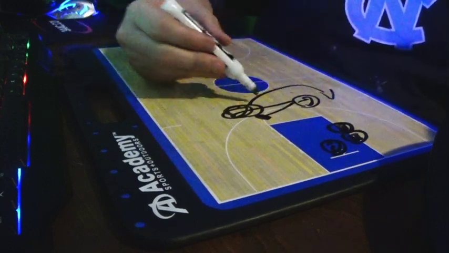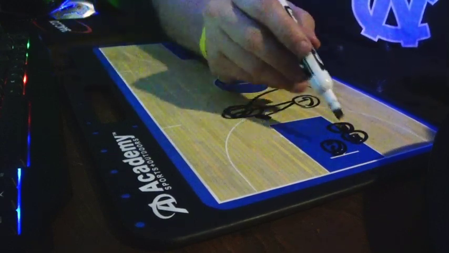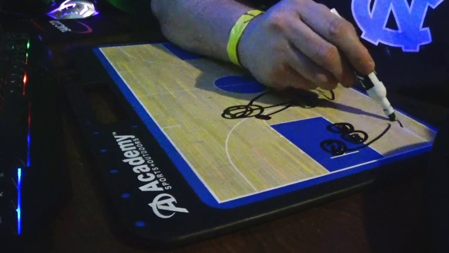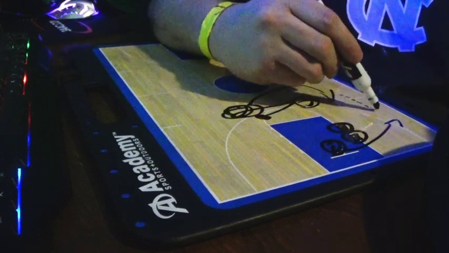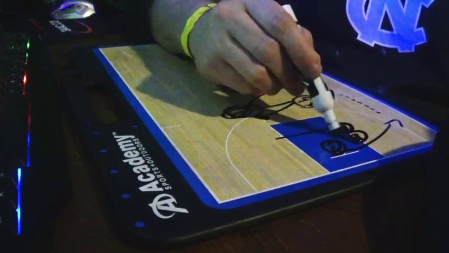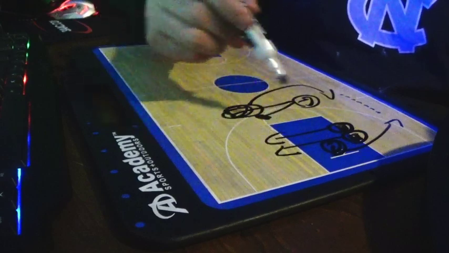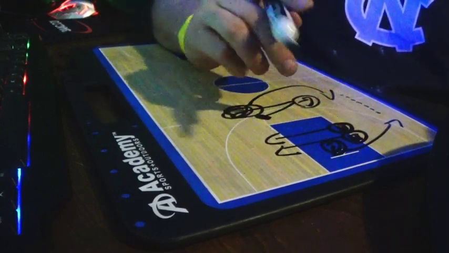Work back around. On the way ball is getting worked around, we have somebody showing here. First option. And our bigs are coming across. This clears the lane.